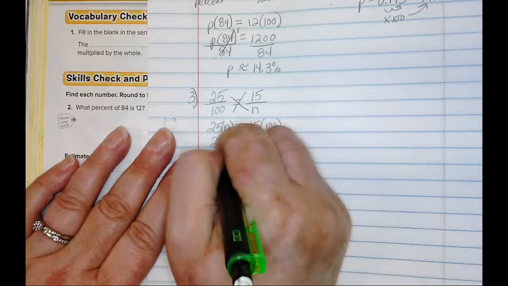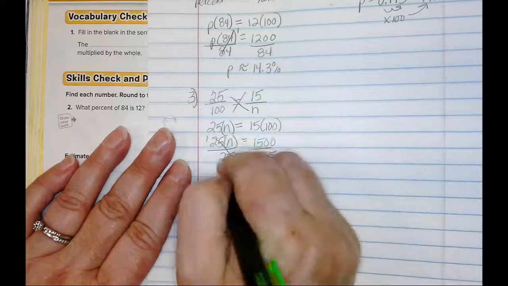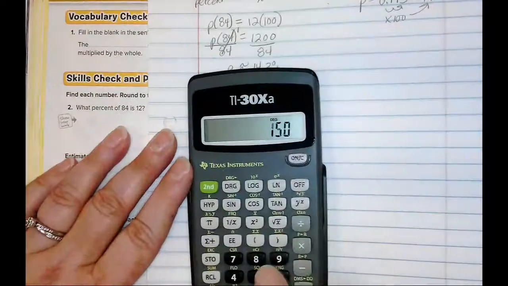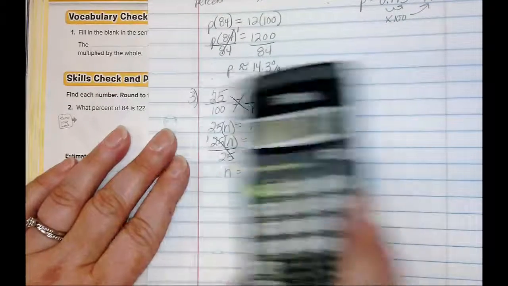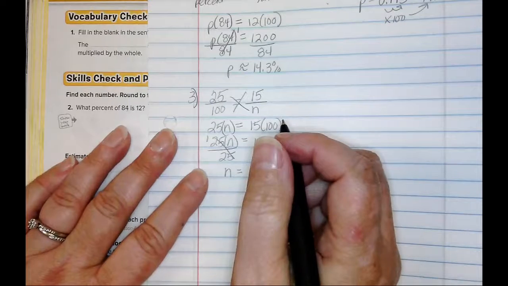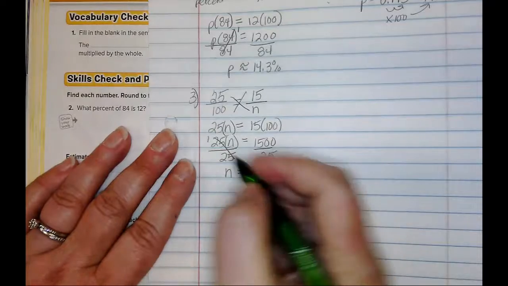So divide both sides by that 25. So we get n is equal to 1500 divided by 25 is 60. Okay? And that's the number.